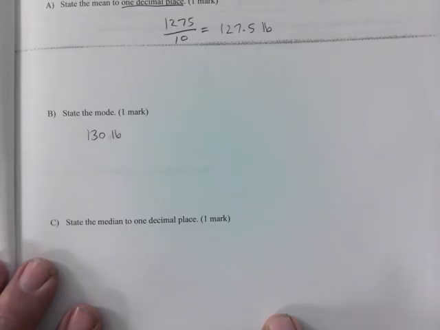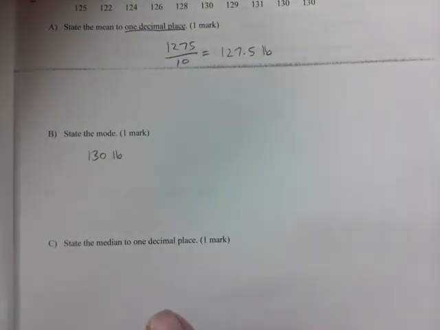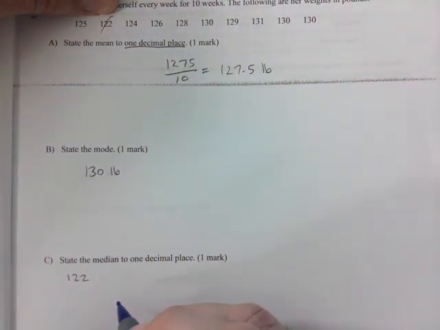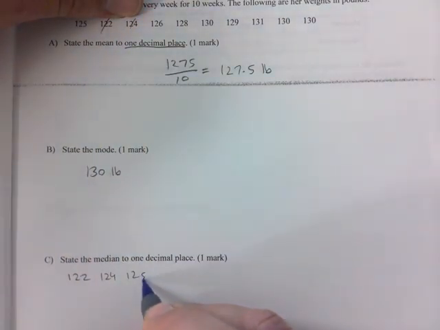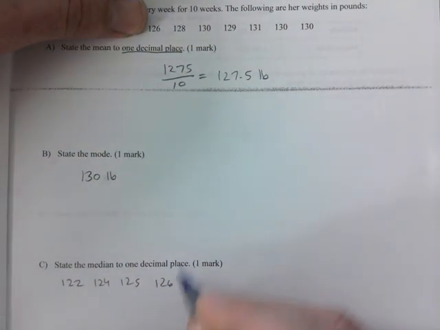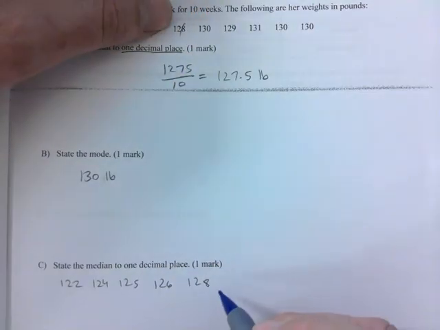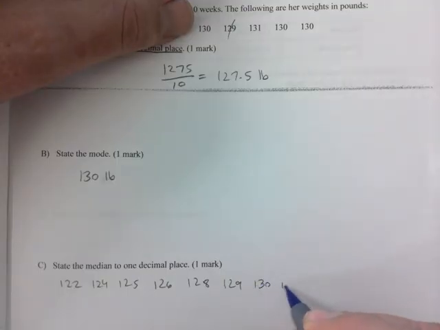How do you do median? Arrange, then find the 2 middle ones. So you're going to have to help me with the arranging. I'm going to go from lowest to highest. So 122, cross it off. 124, cross it off, 125, cross it off, 126, cross it, 128, cross it, 129, cross it, 130, 3 times, yeah.